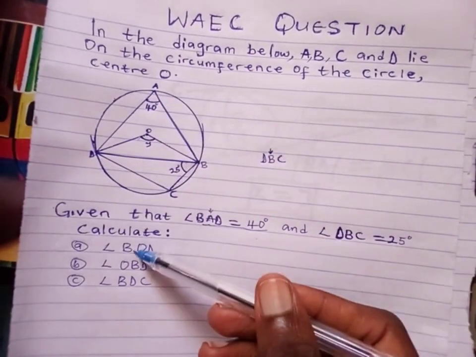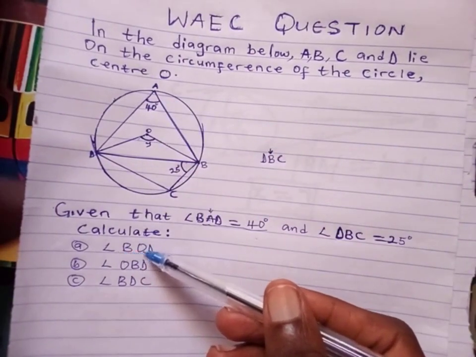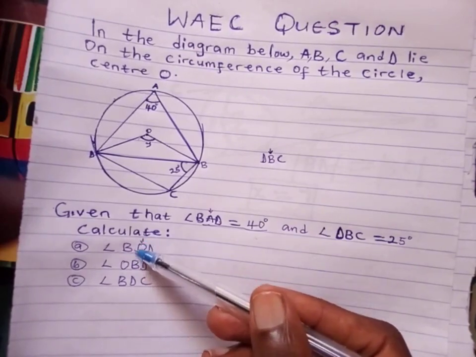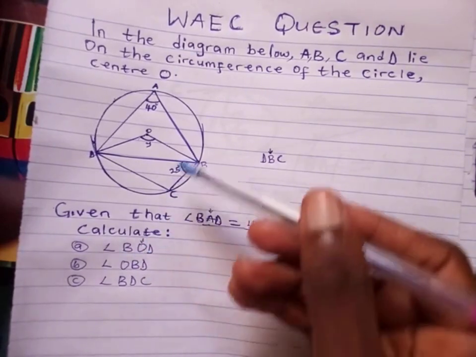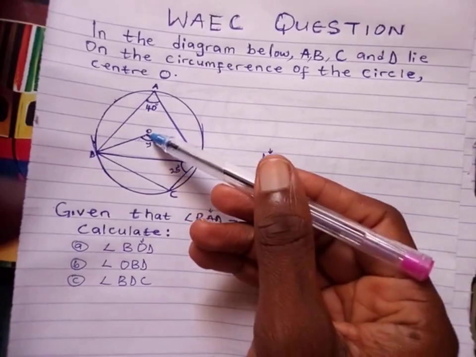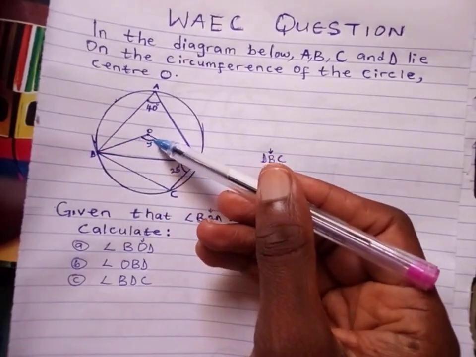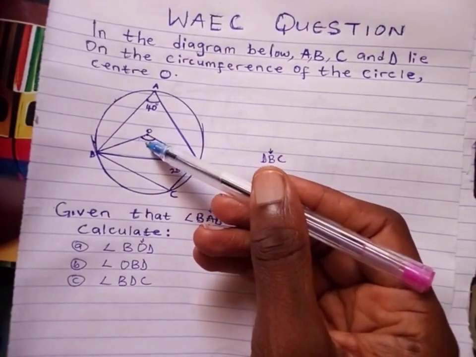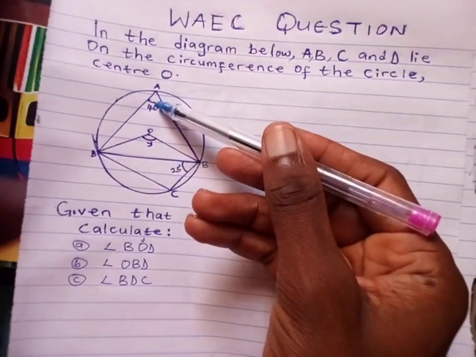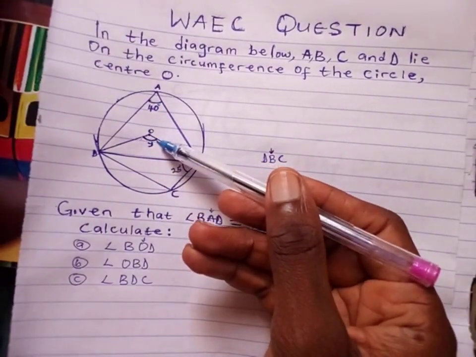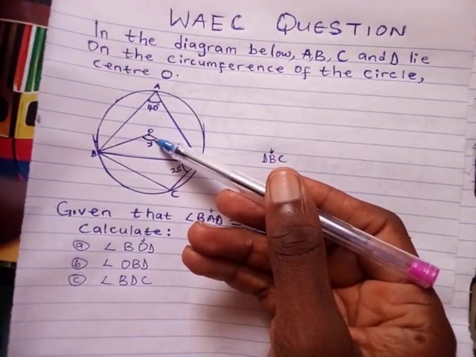And this is why the one they ask us to find will also fall in the middle, that is point O. BOD. So this is BOD. So the angle is going to be formed there. Okay, so how do we find the angle at this very point, angle Y? 2 times the angle here is going to be the angle at the center. So please make sure you don't forget this theorem.